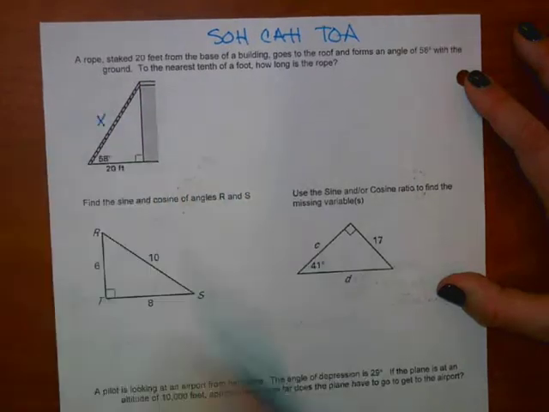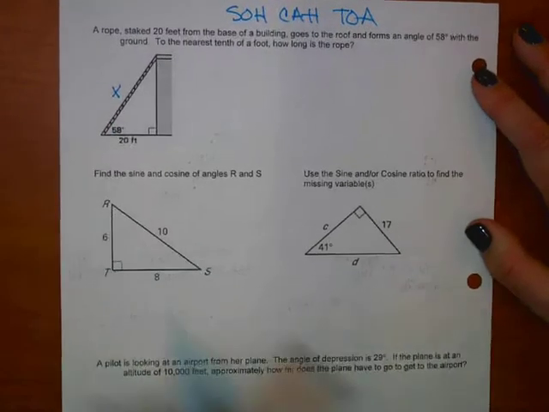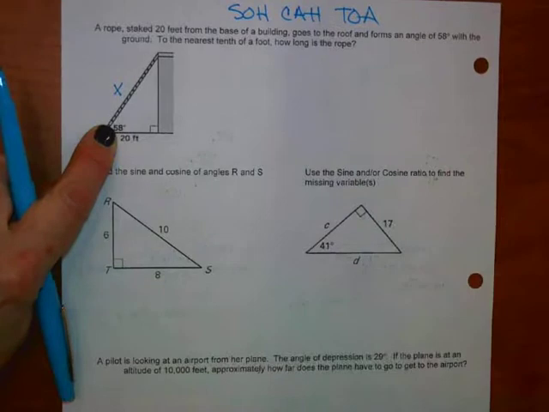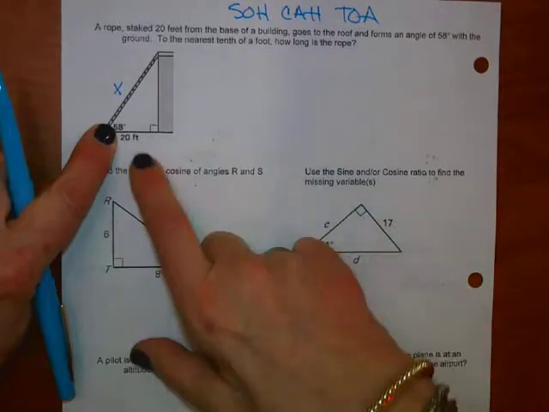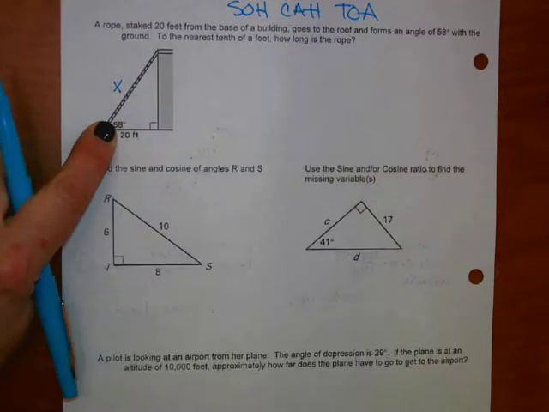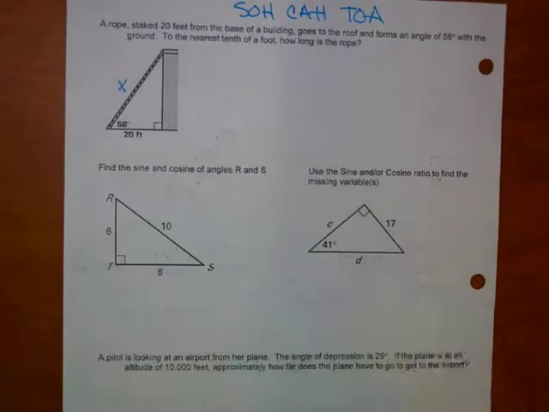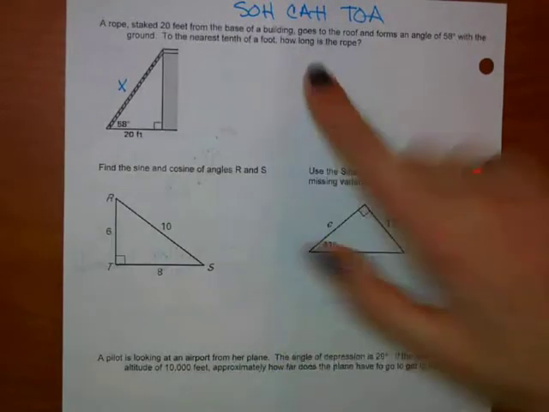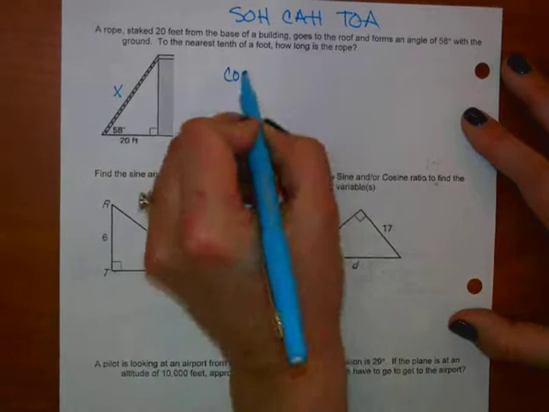So from this angle right here, I'm working with the what and the what? The hypotenuse? Okay, so hypotenuse and adjacent, so I'm going to use what? Ka. Okay, so the cosine is equal to adjacent over hypotenuse.